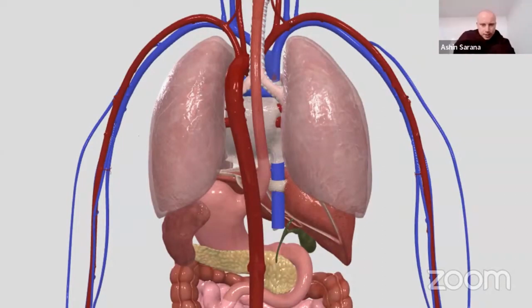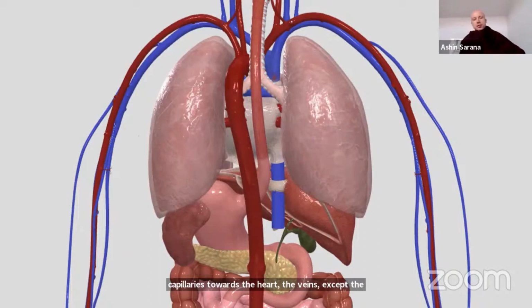So veins carry blood from the capillaries towards the heart. The veins, except the pulmonary, carry the blood without air.